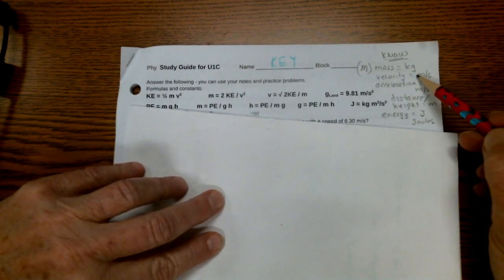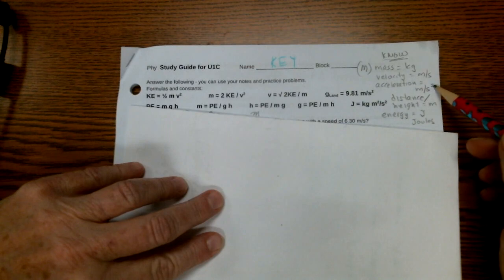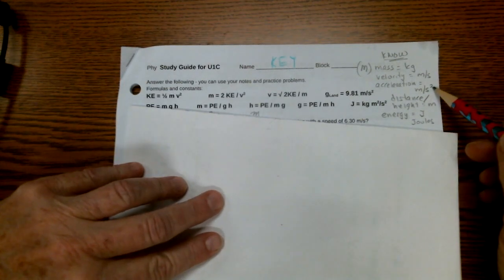Velocity is always meters per second. The acceleration is meters per second squared. Now this square does not mean you square the whole number. It's just connected to the seconds. It's just part of the seconds. You don't have to do anything with that square.